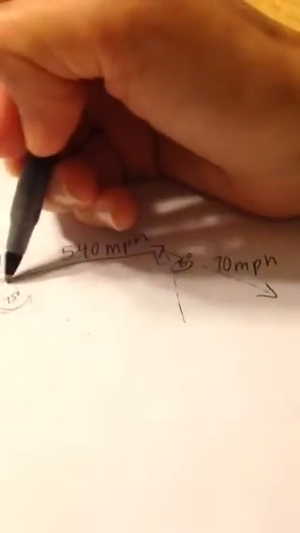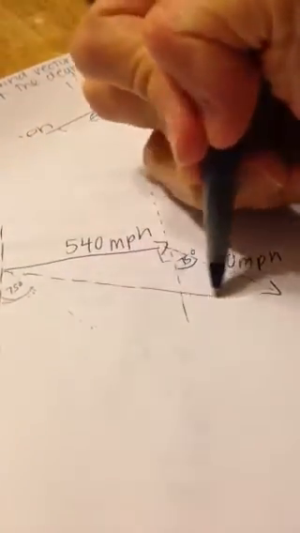So all I have to do is just translate this over here. So once I translate it, I'm drawing this line so we know we can create a 90-degree angle here and then that angle over there. I'm just translating this vector over here and putting the angle right back to where it goes. And we know that this is 75 degrees, okay? And it said it was at 70 miles per hour.